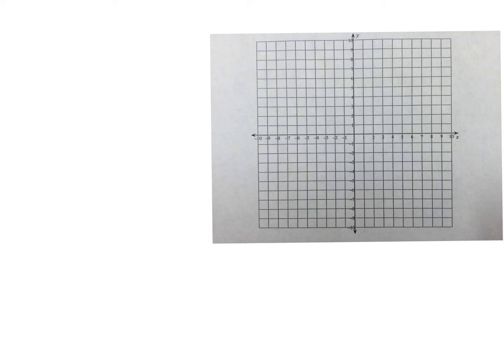So let's change this one up. Let's say negative 2 absolute value x minus 2 plus 1, and all of that equal to, let's say, negative 3.